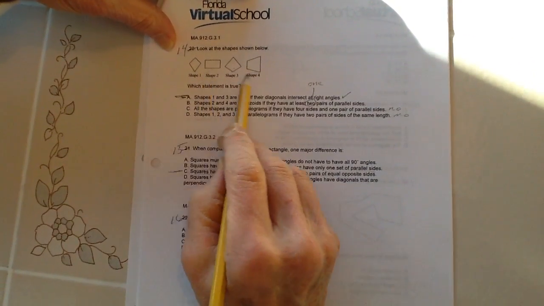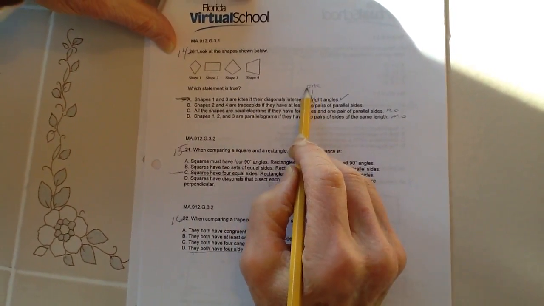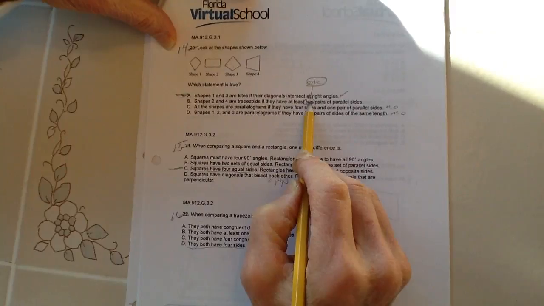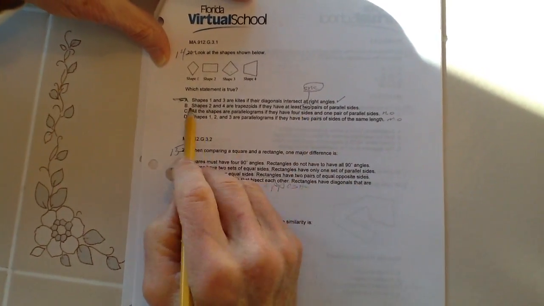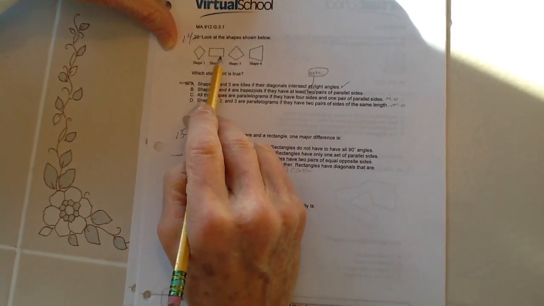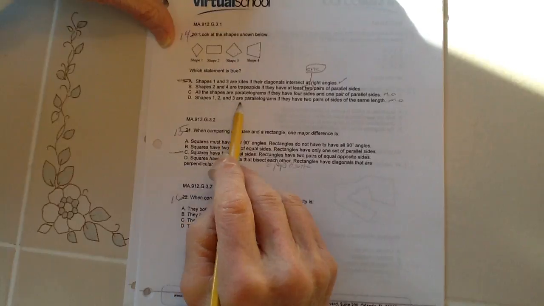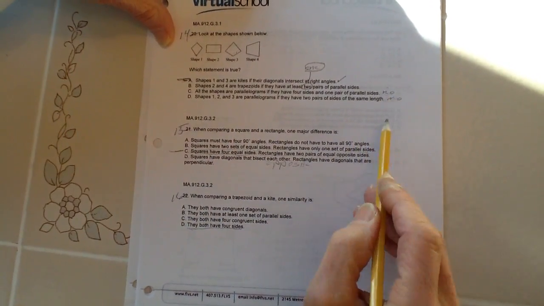See, 2 and 4 are trapezoids, at least 2. One pair of parallel sides is for a trapezoid, 2 pairs is for a parallelogram. So that one we would not answer. All the angles are parallelograms? Well, we know that these kites are not parallelograms, so that's wrong. And 1, 2, 3, the same likewise. So these 2 right here would be impossible.